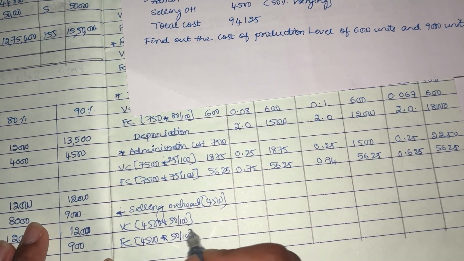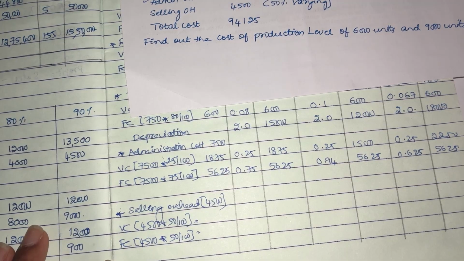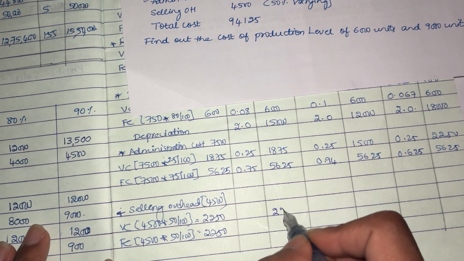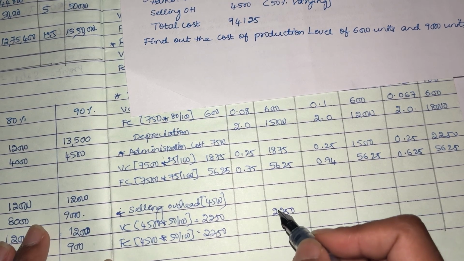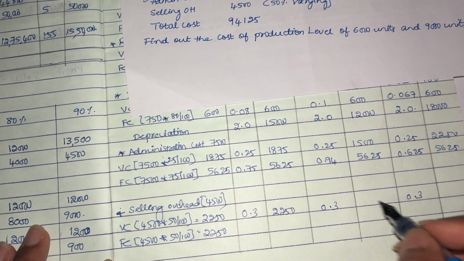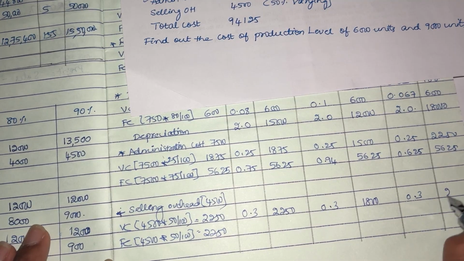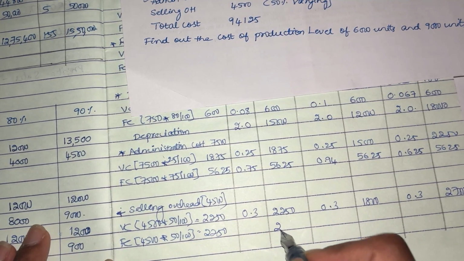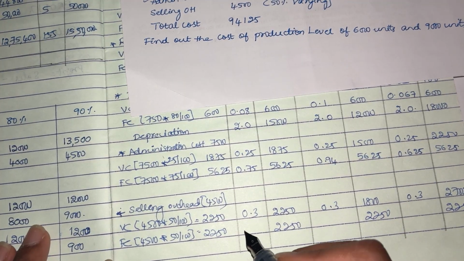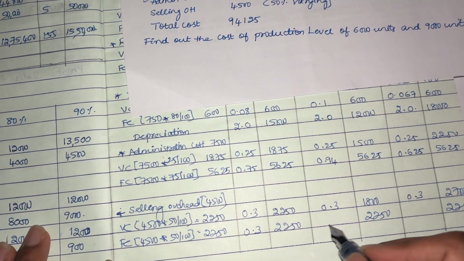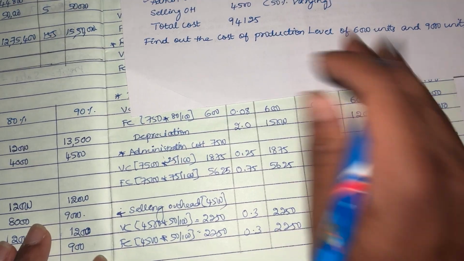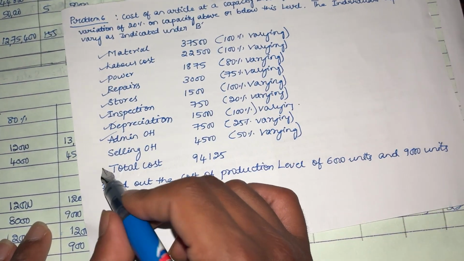So this will be 2,250. 2,250 divided by 7,500 will be 0.3. So this will be 1,800 and this will be 2,700. Then 2,250 for fixed cost, so it will be 0.3, 0.375, then 0.25. By this, we have completed all the expenditure.